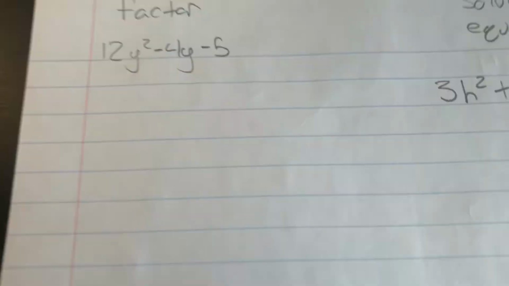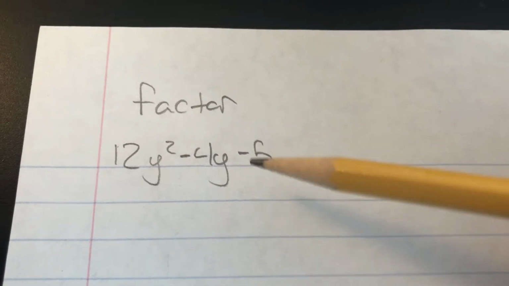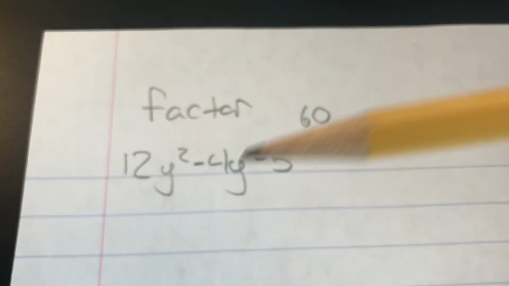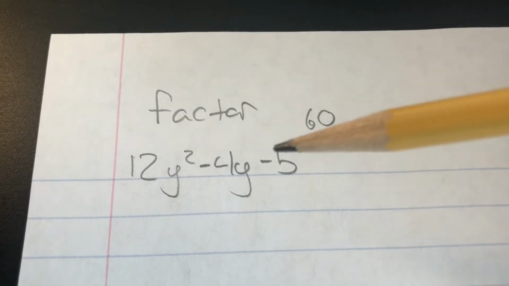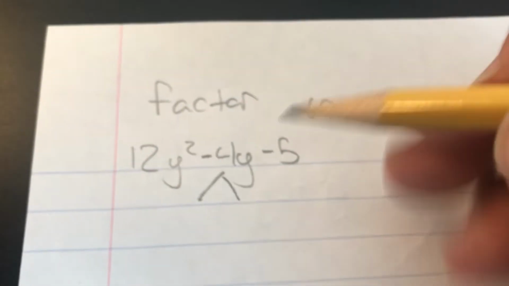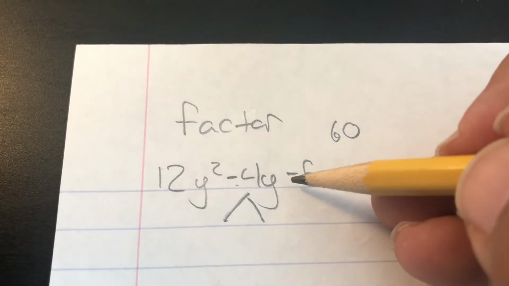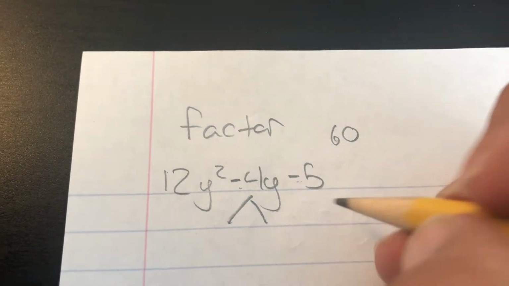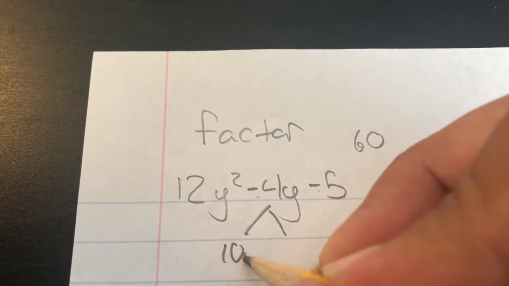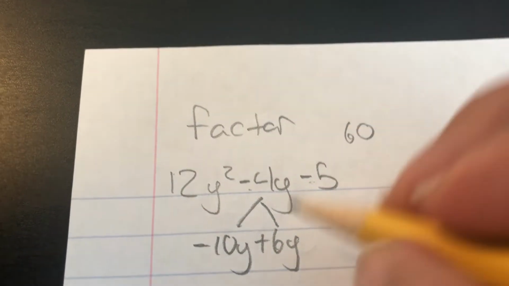All right, now let's look at this one. Again, we're doing the same thing. 12 times 5 is 60. So we're looking for 2 numbers that multiply to make 60, but when you subtract them, they make a 4. Same rule applies. The largest number that we choose is going to be a negative. And this negative sign means that they're different. So 60 is going to be 10 times 6, right? So 10y is going to be a negative and a positive 6y.